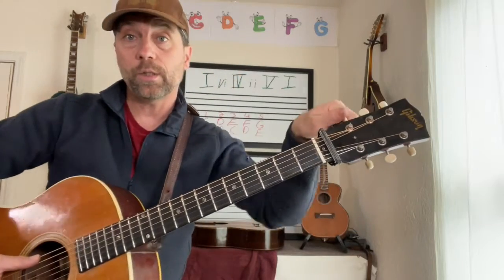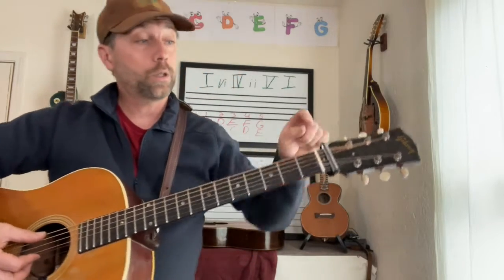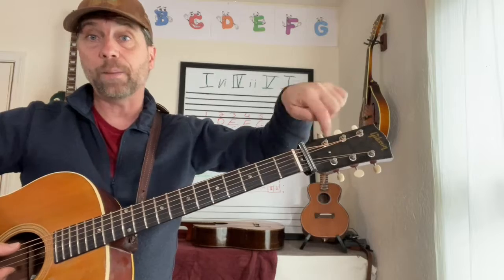Now, which way do you turn the knob? Well, it depends on the guitar and which way this string is wrapping around the peg. So which way you turn can be different on different guitars. So again, you need to listen. Your ear will tell you if it's already too high and you're turning the knob and it's getting higher and higher, you're going the wrong way. If it's too low and you're turning the knob and it's getting lower and lower, you're turning it the wrong way. So first thing you need to do is listen.